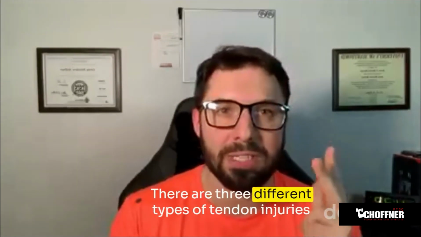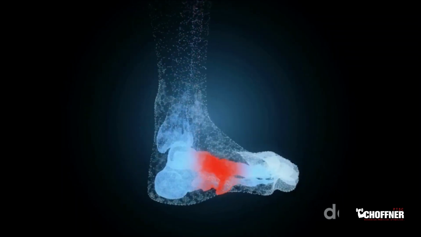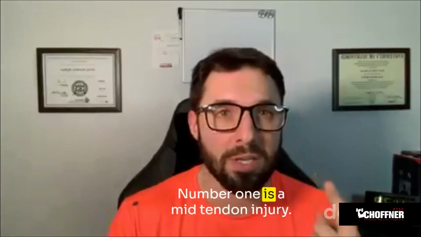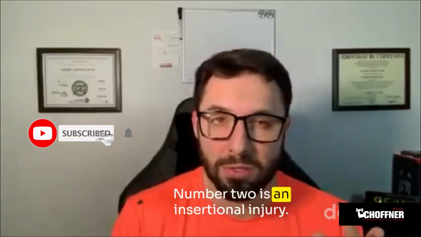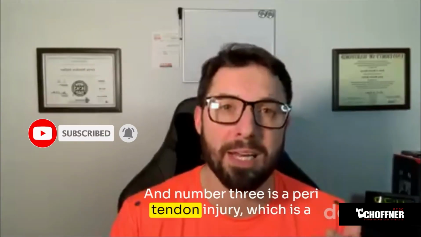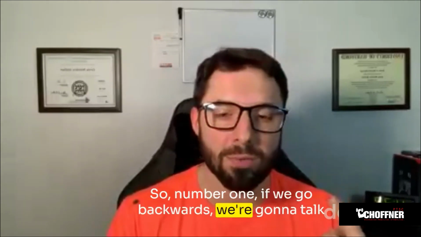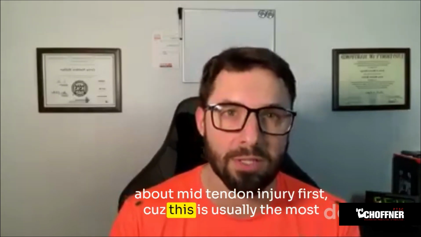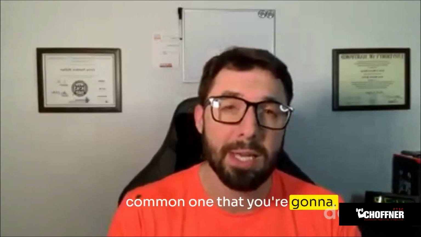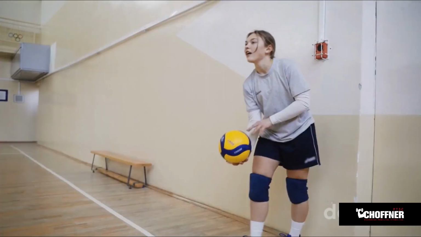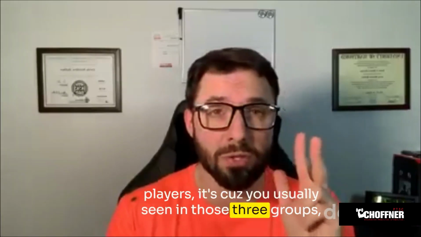There are 3 different types of tendon injuries for the Achilles tendon located on your ankle there. Number 1 is a mid-tendon injury. Number 2 is an insertional injury. And number 3 is a peritendon injury, which is a little more rare in existence. So number 1, if we go backwards, we're going to talk about mid-tendon injury first, because this is usually the most common one that you're going to see, especially from runners, basketball players, and volleyball players. It's usually seen in those 3 groups.